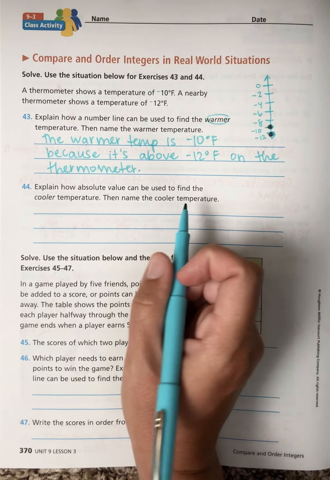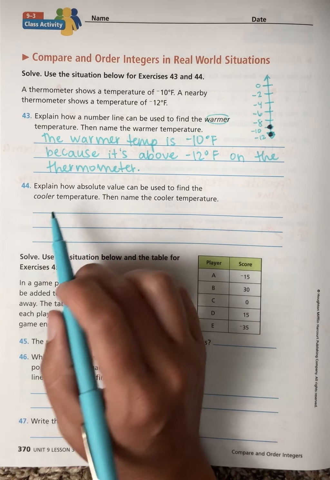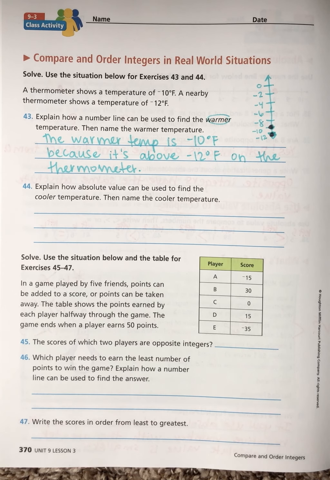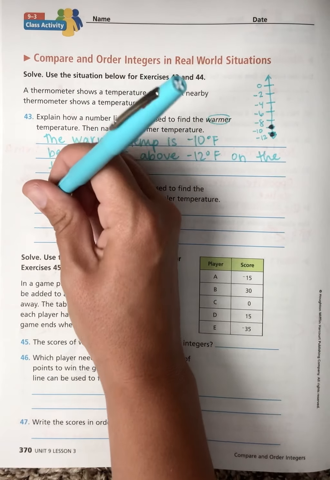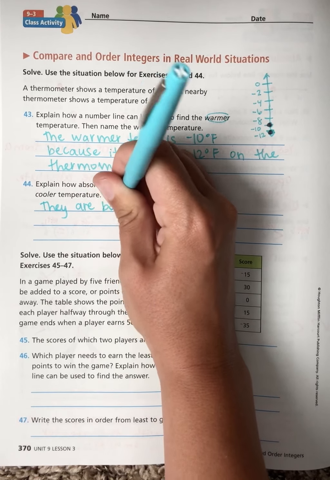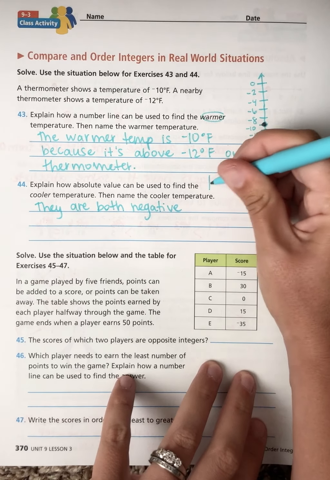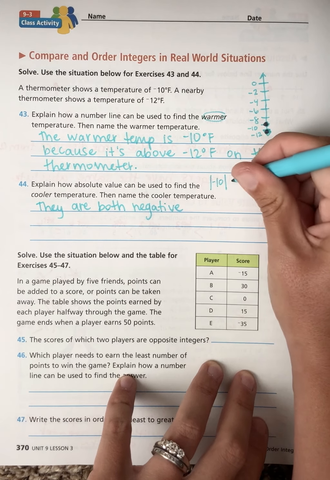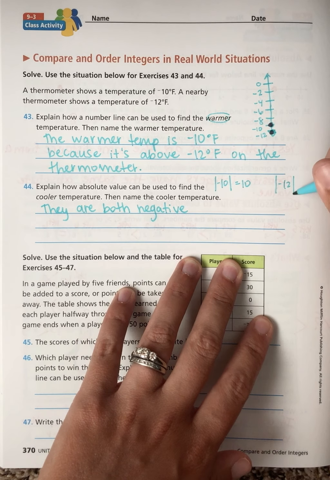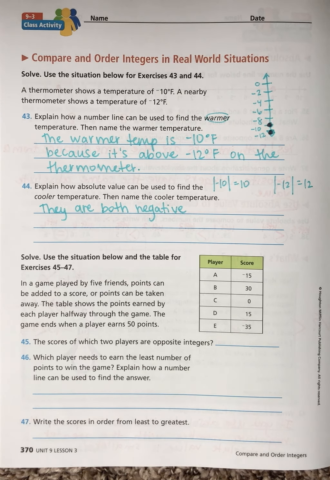All right. So then we can say for the next one, explain how absolute value can be used to find the cooler temperature. Okay, so if we wanted to use the absolute value, we can say they are both negative, right? So they're both below 0. Thinking of absolute value of negative 10 is going to be 10. It's 10 away from 0. And then absolute value of negative 12 is 12. It's 12 away from 0. So they're both negative.